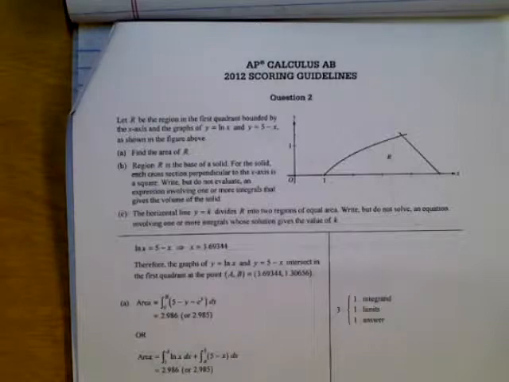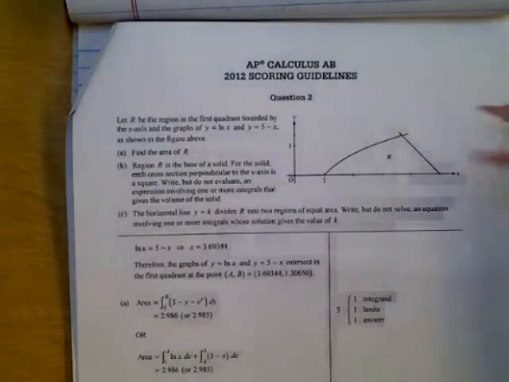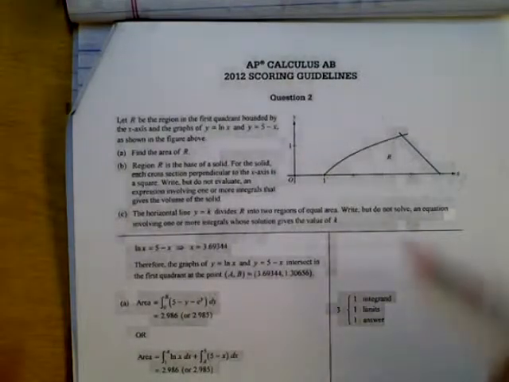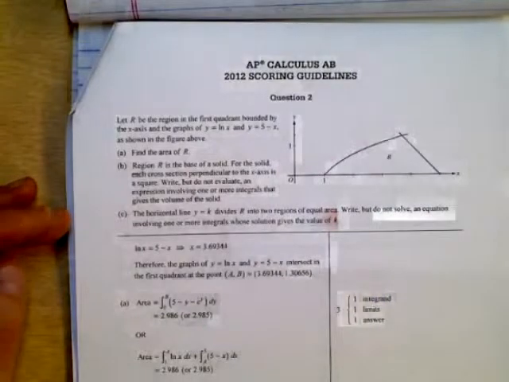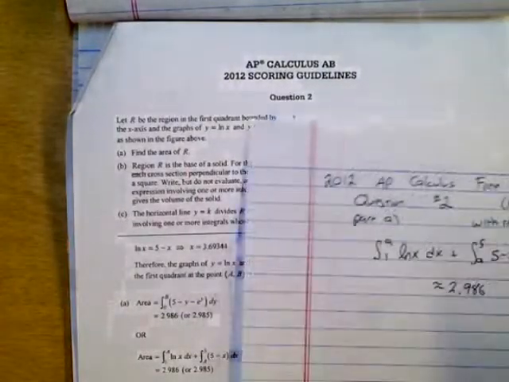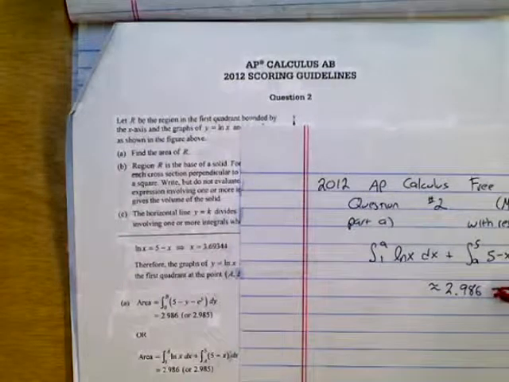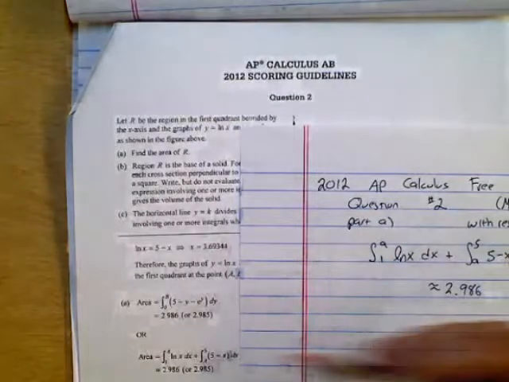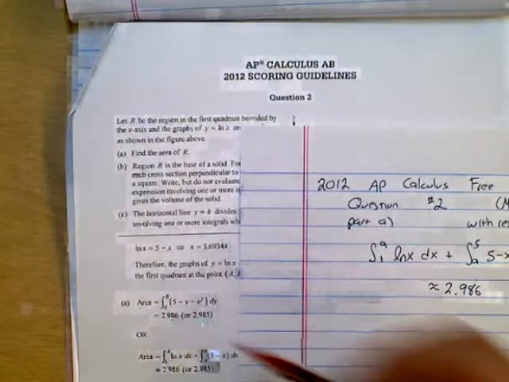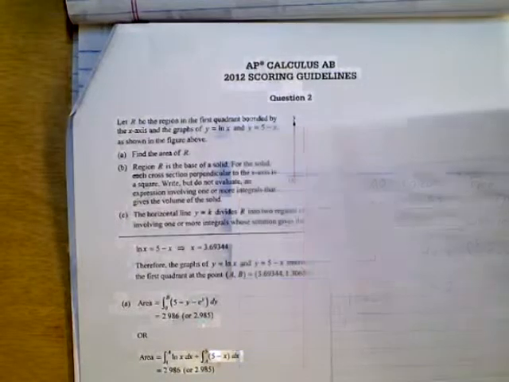This is the 2012 AP Calculus free response question number 2, scoring. So our first question, we have our questions restated up here. On question number 2, part A, we came up with an answer of 2.986 using these two integrals. It looks like the answer is in fact 2.986 or 2.985. They accept either one because that's rounding or truncating.